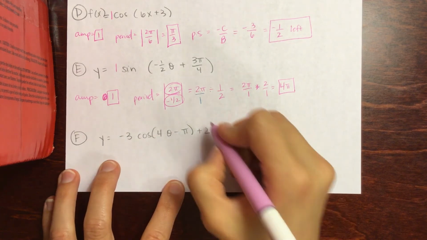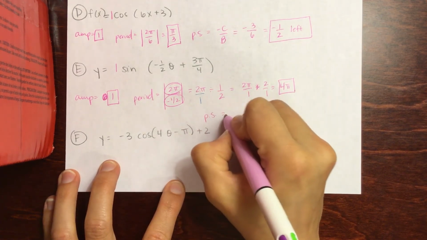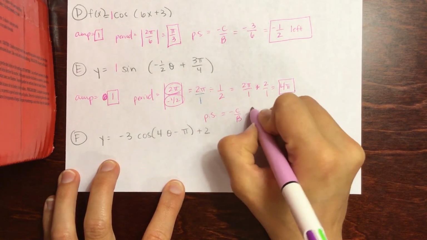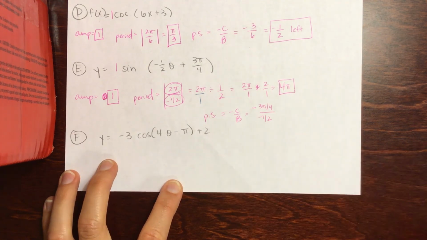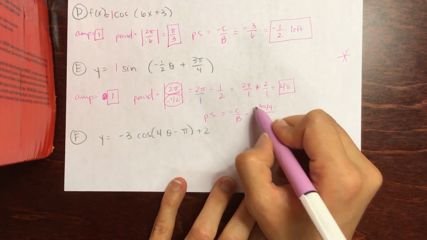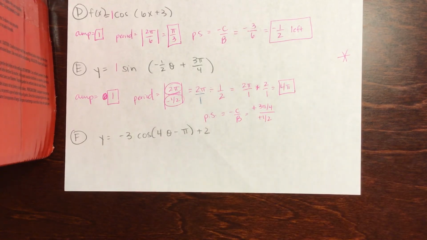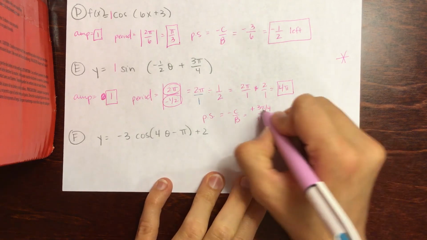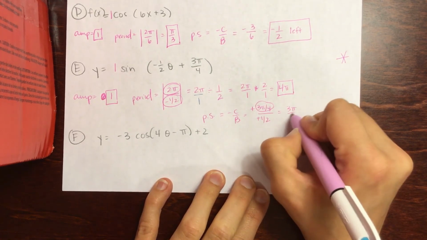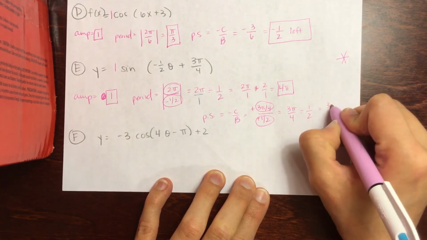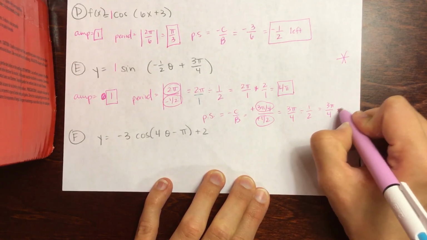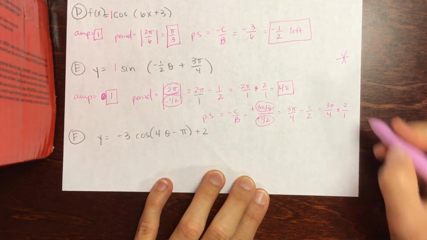And then if I do my phase shift, negative c over b, negative 3 pi over 4 over negative 1/2. Double negatives cancel out. That's purely because of double negatives, not absolute value or anything here. And if I do top divided by bottom, I can do keep, change, flip.